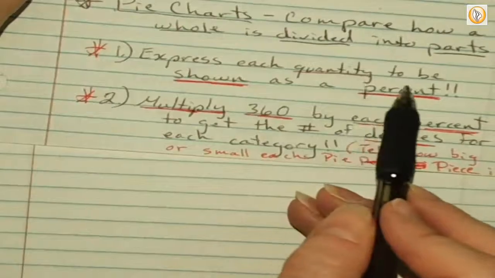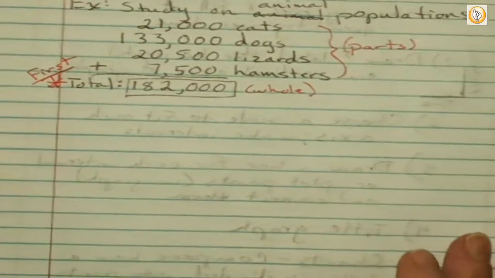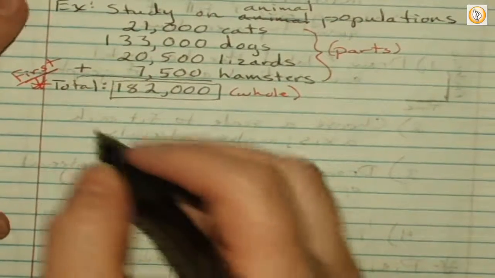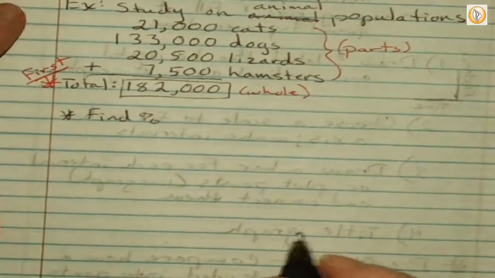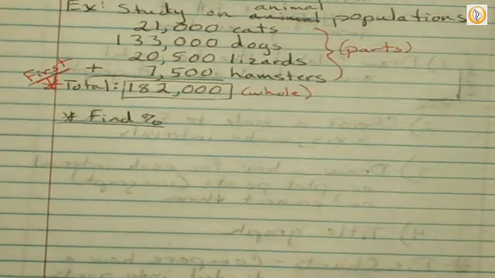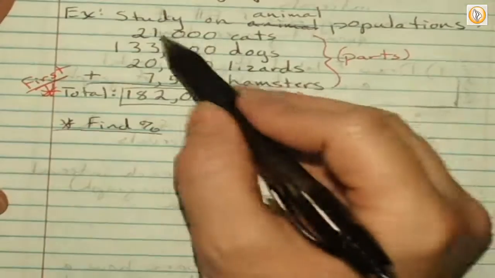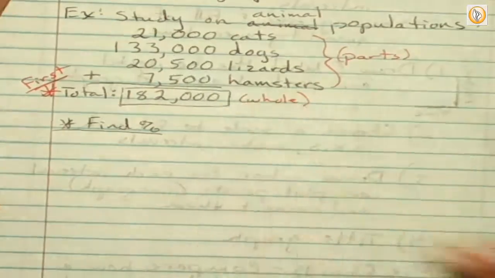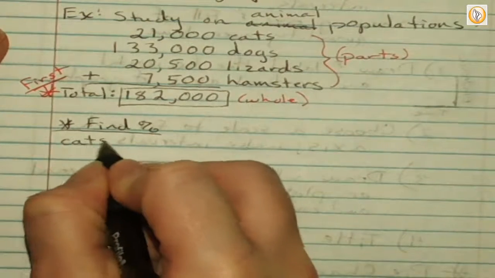All right, back in the front, number 1 says, express each quantity to be shown as a percent. So we want to express all of these as a percent. We're going to find the percent, because that's what we want to know. This is not what you're putting in your pie chart. Those are big numbers. You want to find the percent. That's what's going to be shown. So let's start with cats.